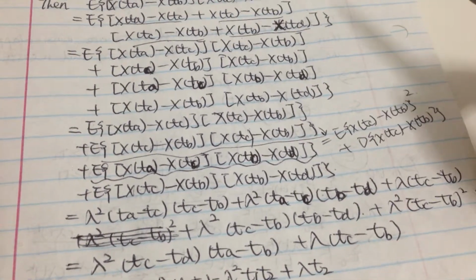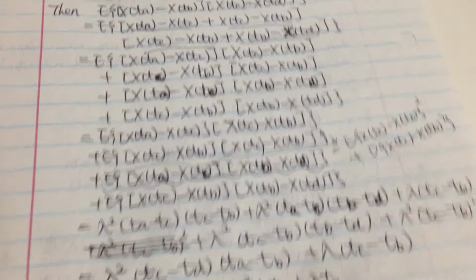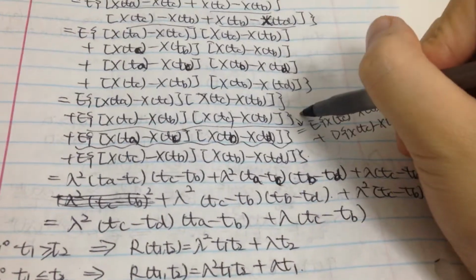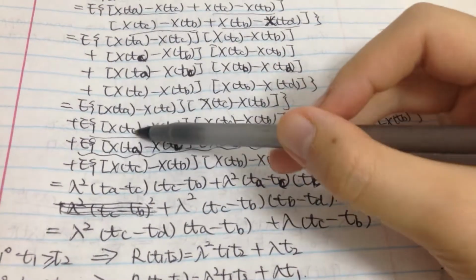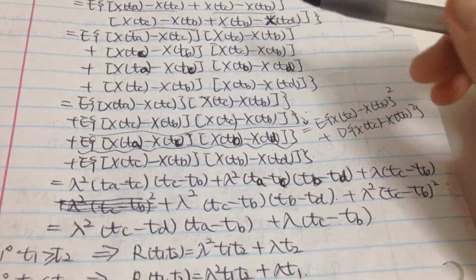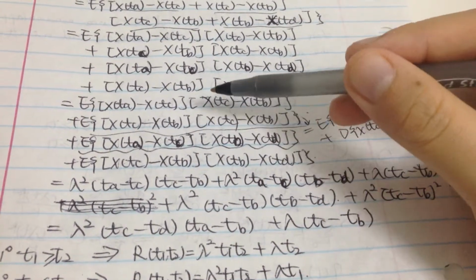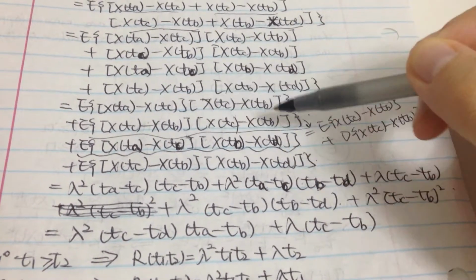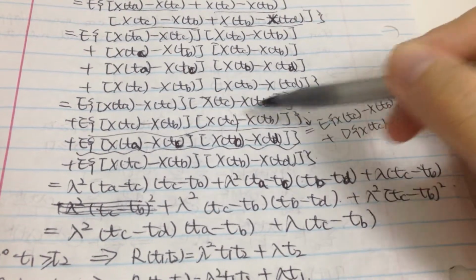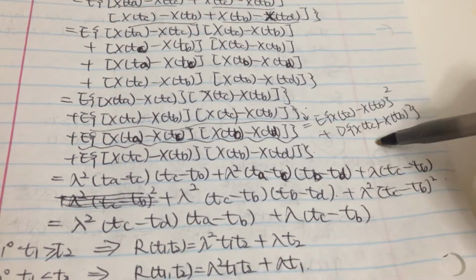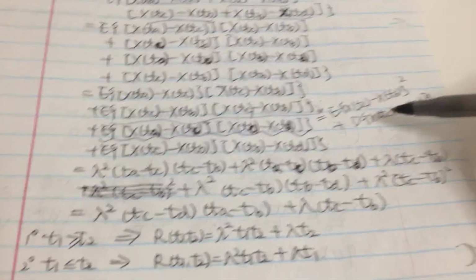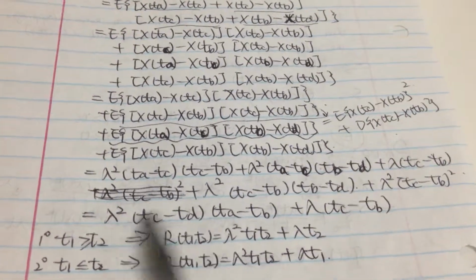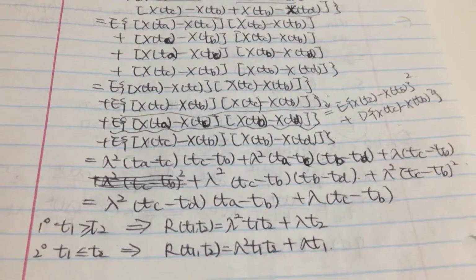But there's one thing we should be careful about, which is this part. Because this part and this part are the same, we could not just make them expectation times expectation. We should write it in this way. Then later we could get the result, and here's the result.